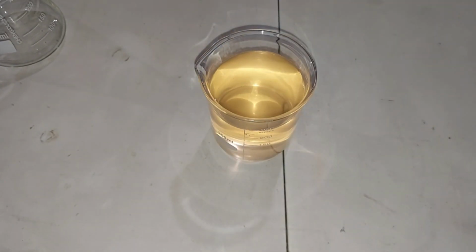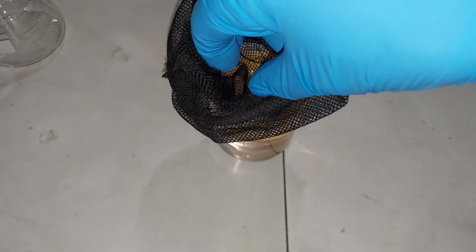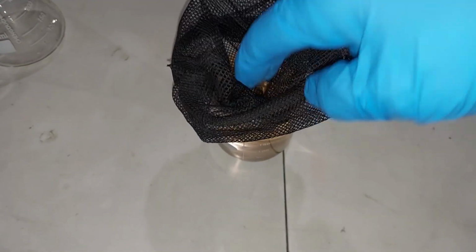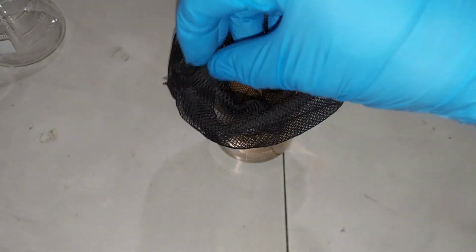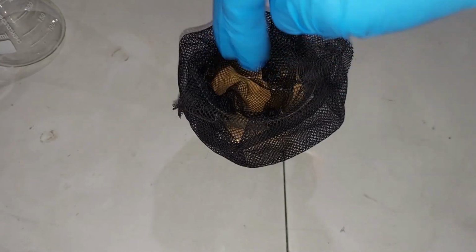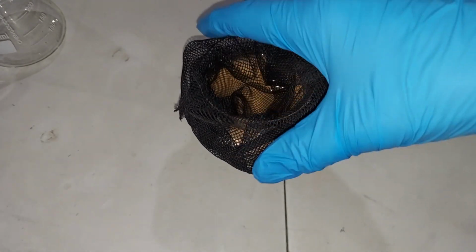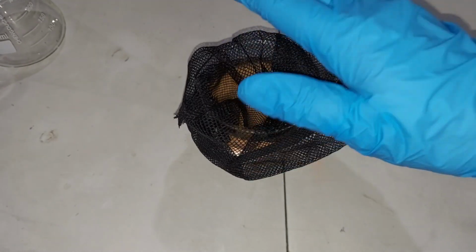And then I'm simply going to put this mesh in here from, who knows, I don't know what, but you could probably even use the mesh that comes with buying oranges or fruit sometimes. Maybe it won't be good. You need something fine to hold the copper. You don't want huge pieces in here because you want them to react as best as you can. So there's the mesh in there.